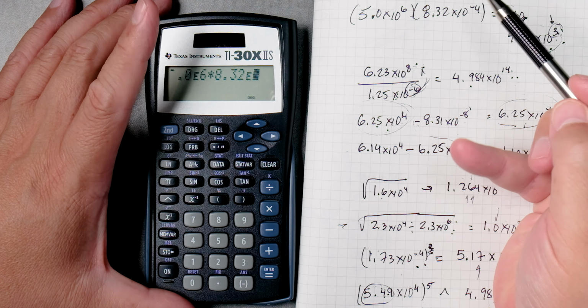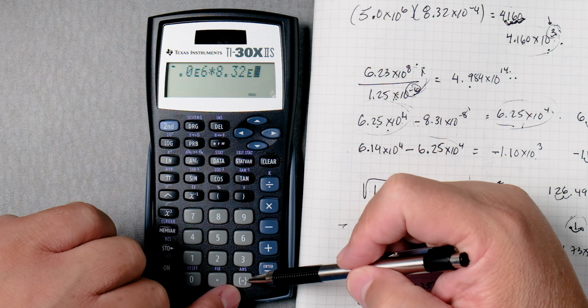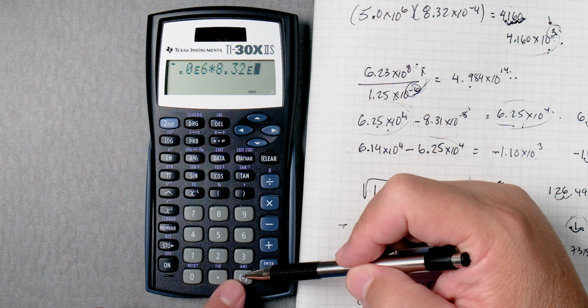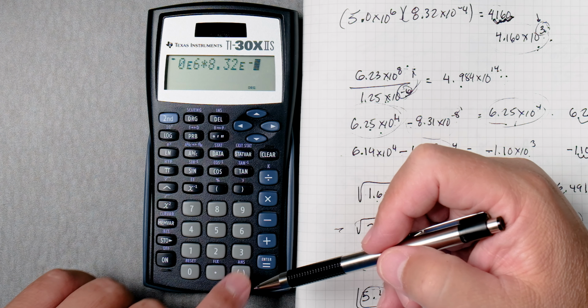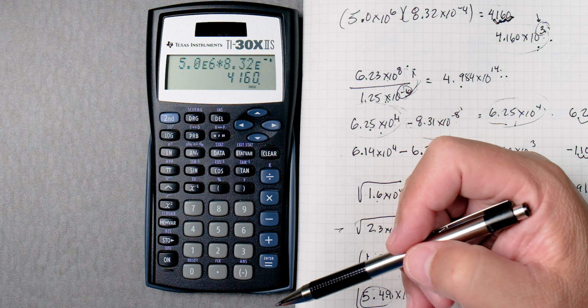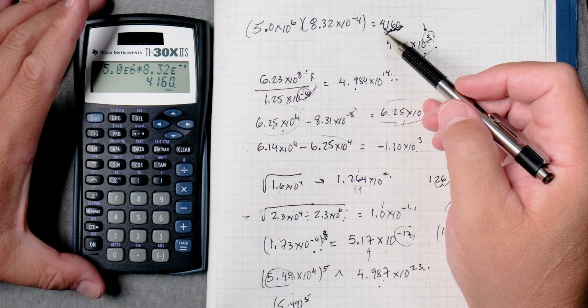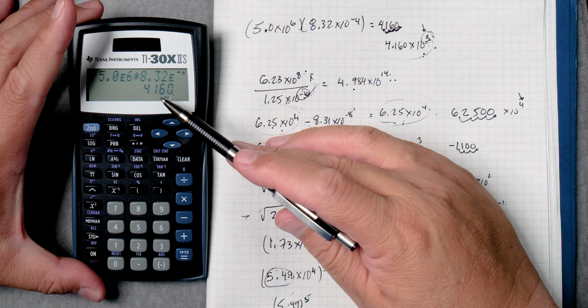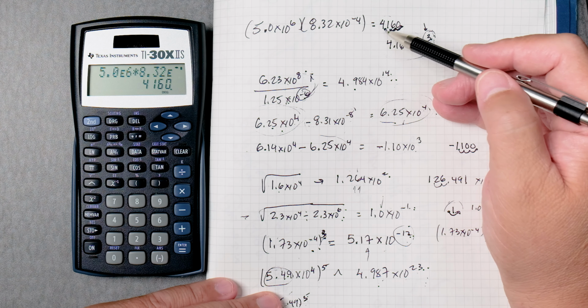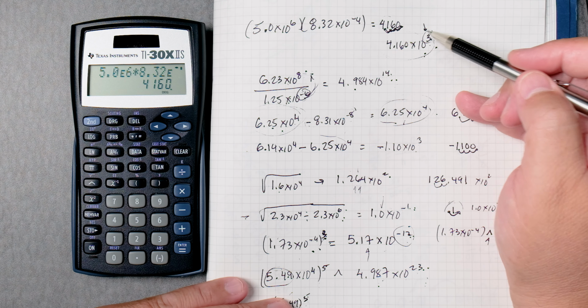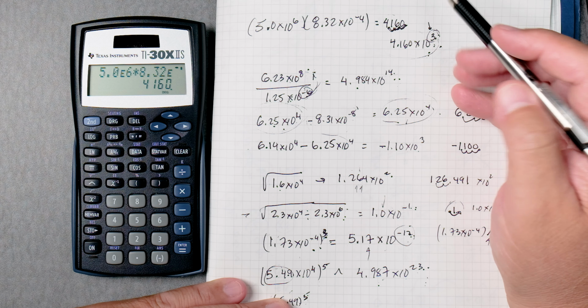Then 8.32 times negative 4. So it's this negative right here. So negative 4. Enter. And we got 4,160, which is correct. But it's not in scientific notation.